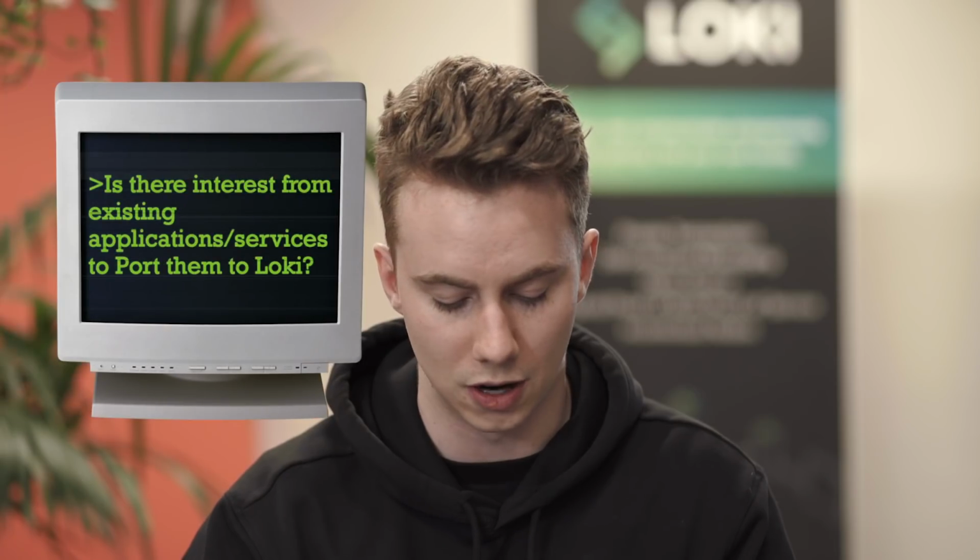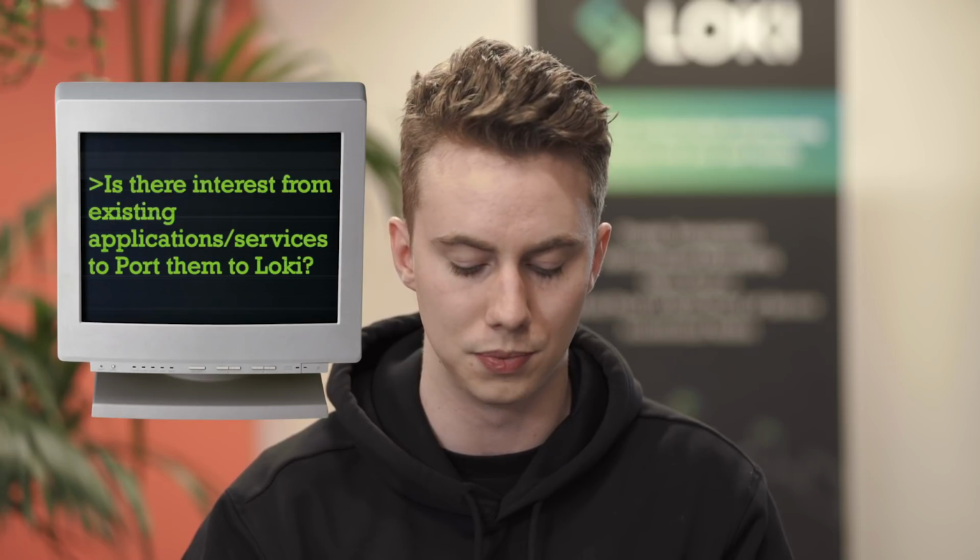Is there interest from existing applications or services to port them to Loki? So we haven't talked specifically to any application developers yet. But the way LokiNet is built, it's very easy to integrate any existing application. The way most internet services work is that there's an application running on a server, and that speaks directly to the internet. All you really need to do as an application developer, if you're wanting to run something on LokiNet, is just run a proxy.